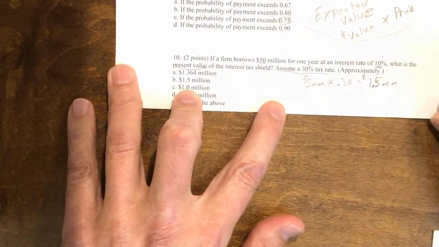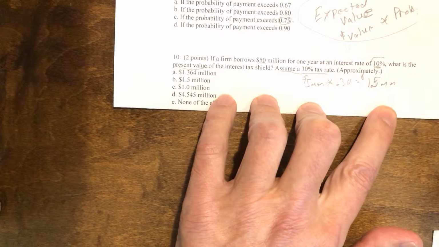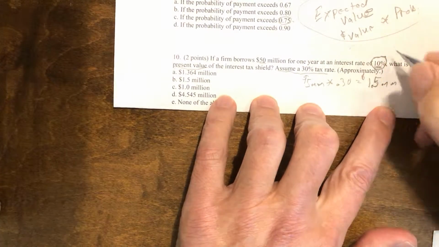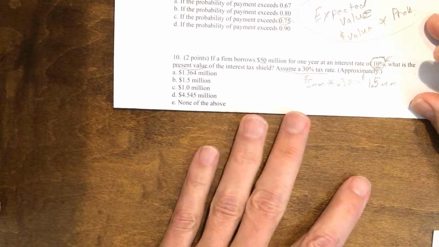In terms of present value, they don't give you a specific discount rate. So I would, in this case, assume that you can discount the value of the tax shield at the given interest rate.